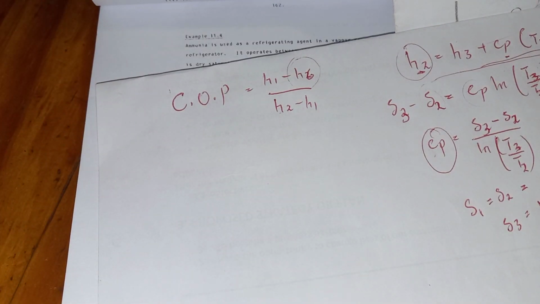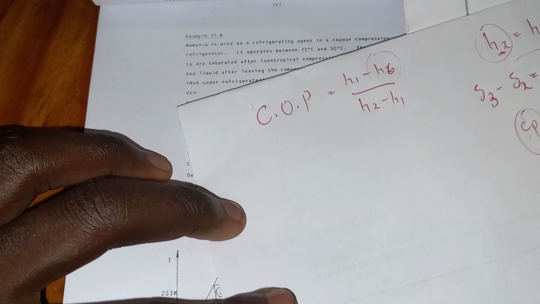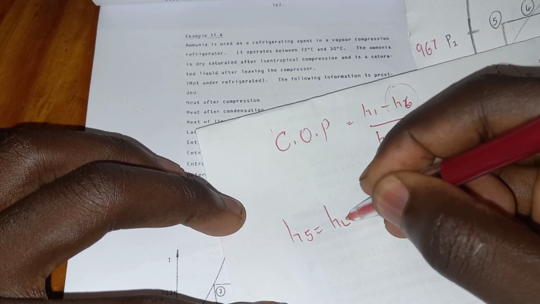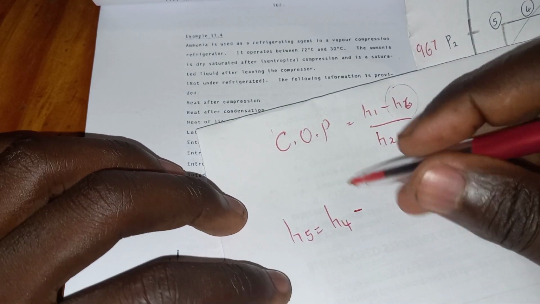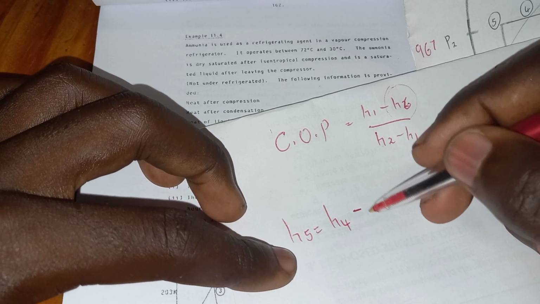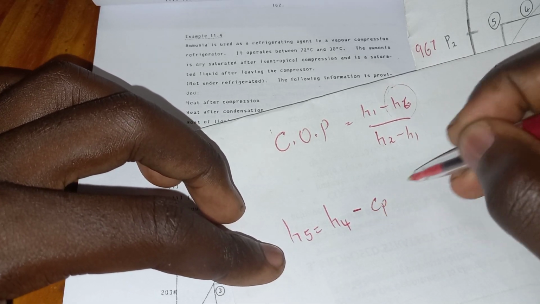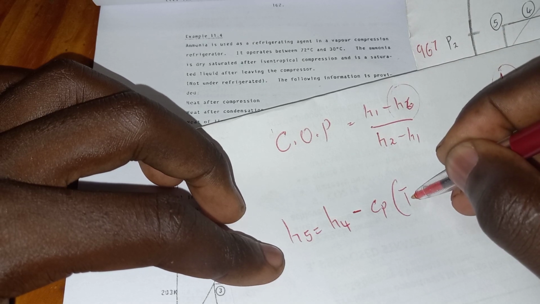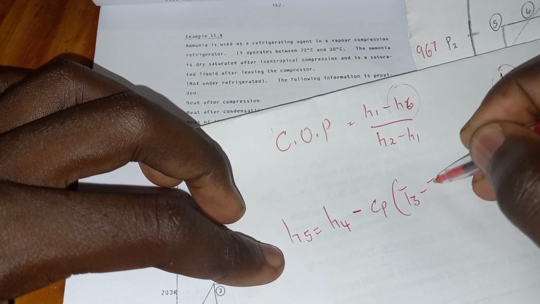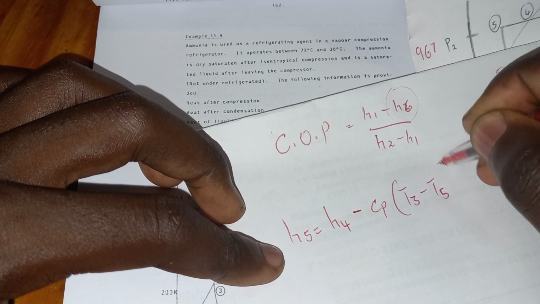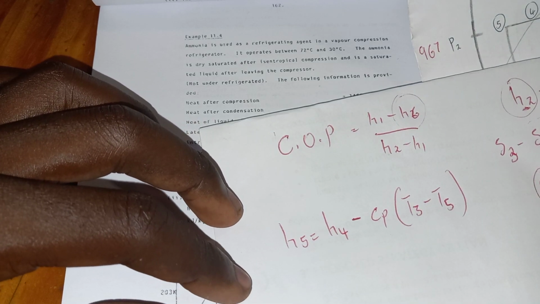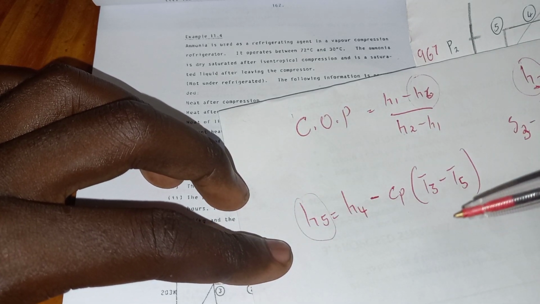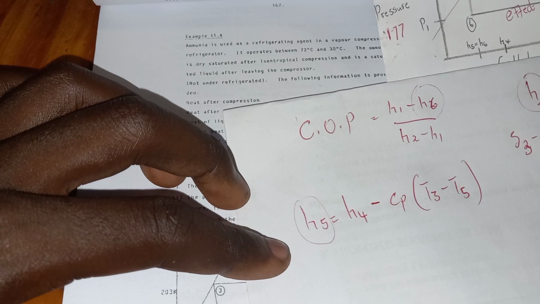Okay, so to get H number 5, we can say H number 5 now equals H number 4, because this one is losing heat energy. We say we're going to subtract CP times T number 3 and T number 5. It should be like this, right? So now at this point we are looking for H5. So this is our H5.